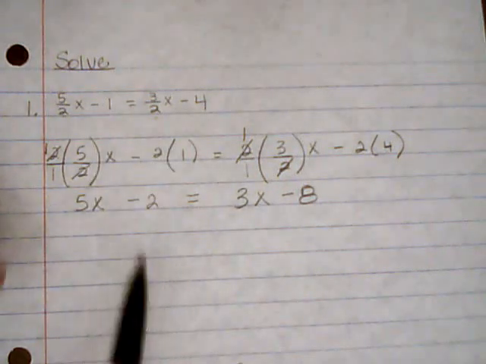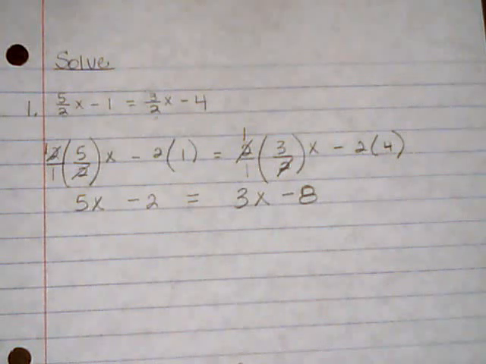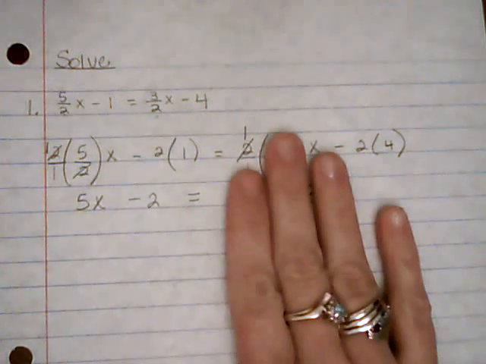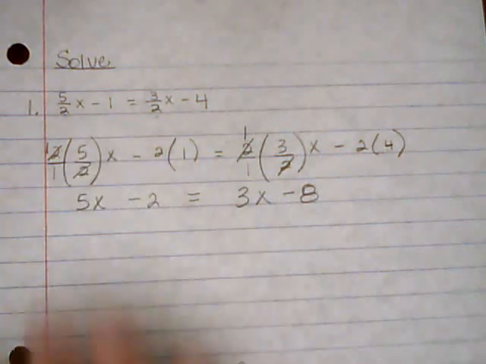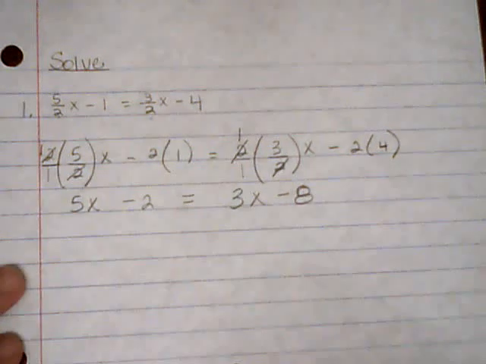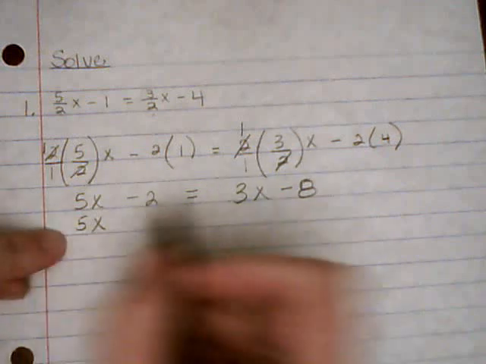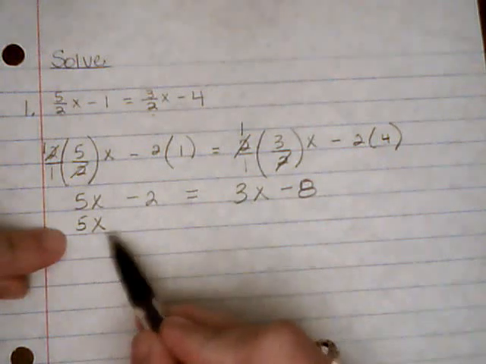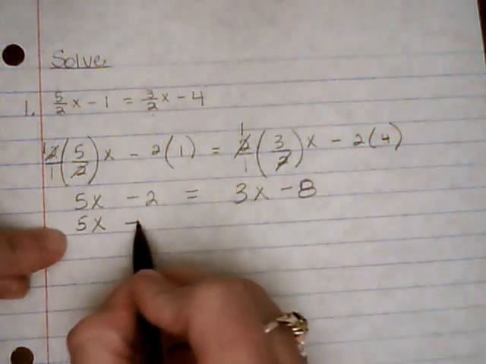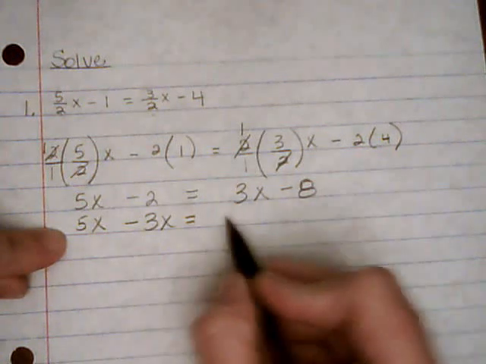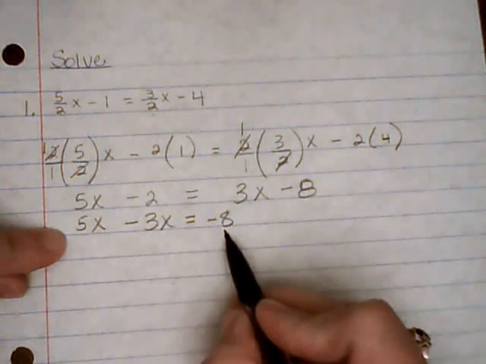These are just like what we've been doing in the other 2 sections. So step 2 would say clear parentheses. Well, we don't have any. Step 3 would say simplify each side. Well, we don't have any like terms on the same side of the equal sign. So we're to step 4. Move all the variables to one side. I already have a 5x. I'm going to move the 3x over. So to move it over, I have to subtract it. We already have a -8.